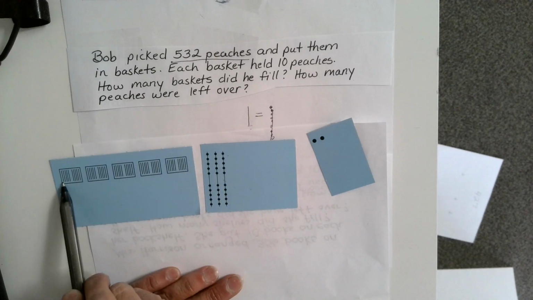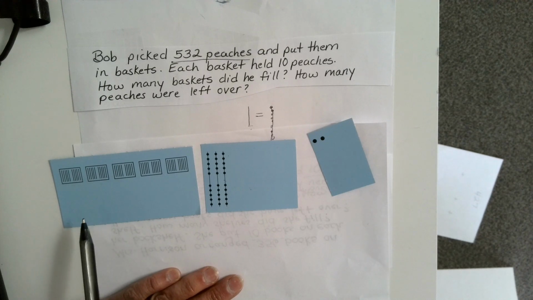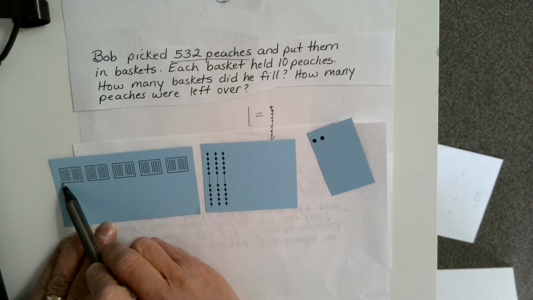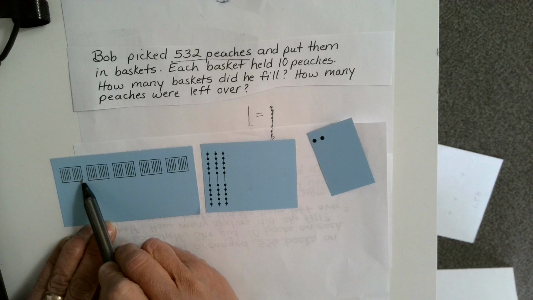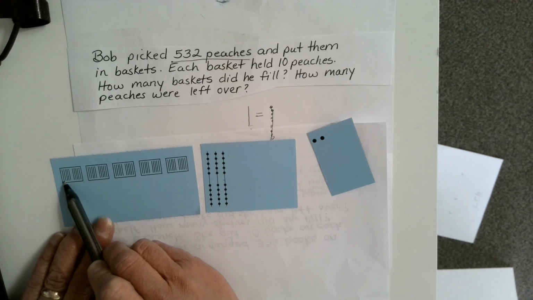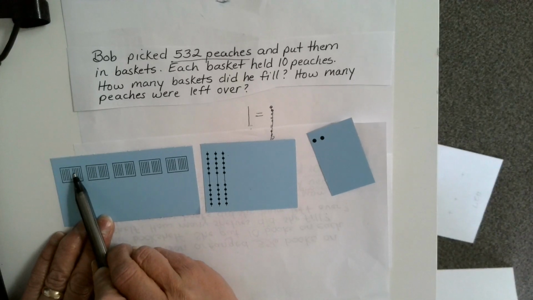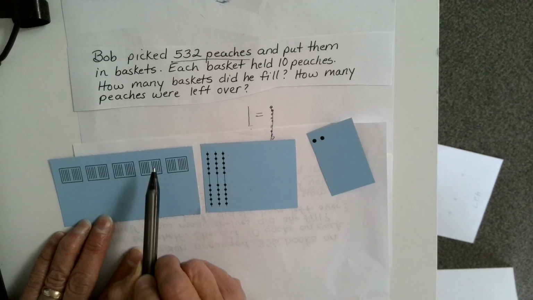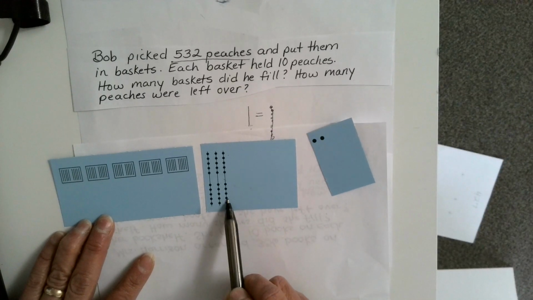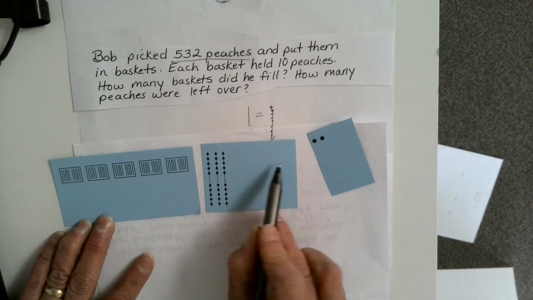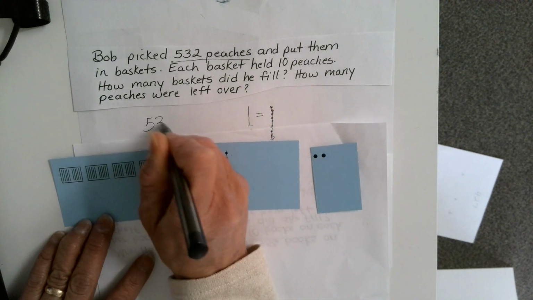So if I'm going to count all of these 10s, that's how I'm going to find my answer to how many baskets Bob filled. I could count 1, 2, 3, 4, 5, 6, 7, 8, 9, 10. I could count each one, or I could say, wow, I know there's 10 tens in 100. So I could say 10, 20, 30, 40, 50, 51, 52, 53. There are 53 tens in this whole number because these are ones. That's not enough to make a 10. So I would have 53 baskets.